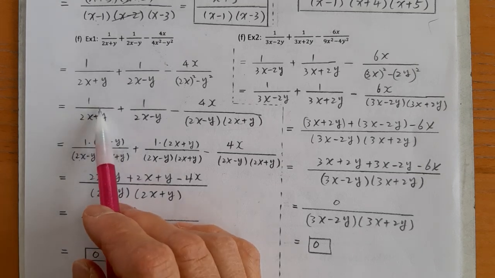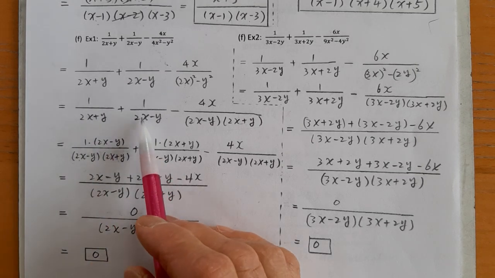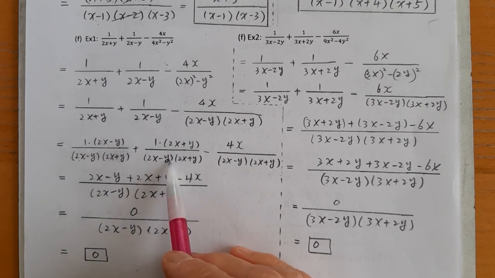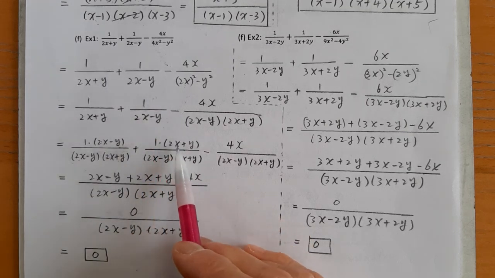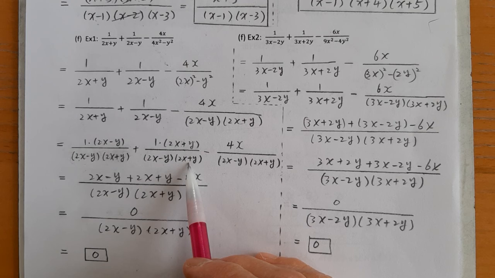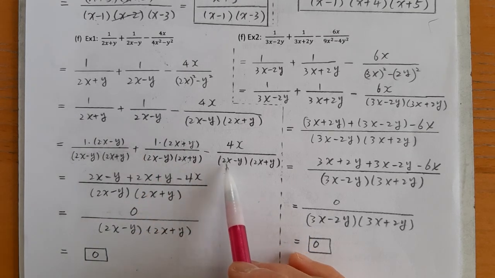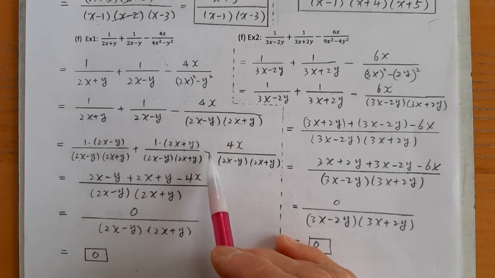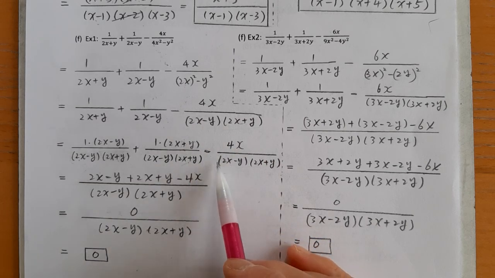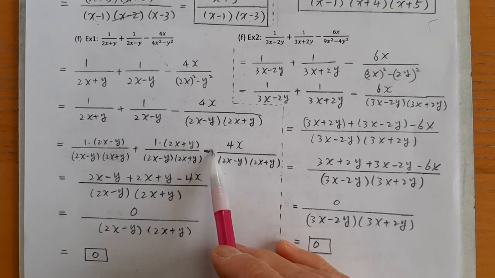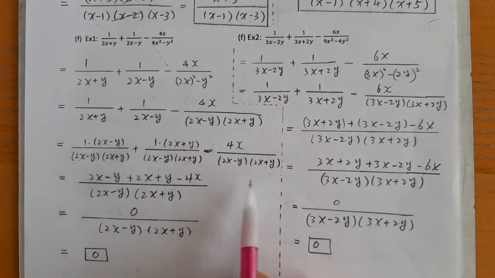You cancel it, it's still equal. And this one already has 2x minus y, so you need to multiply both sides by 2x plus y. You can cancel it, and you see it's still equal. Minus, this already has this factor, so you don't need to multiply. It's just this. Now they have the same denominator, 2x minus y times 2x plus y.